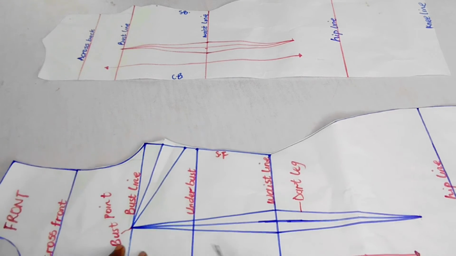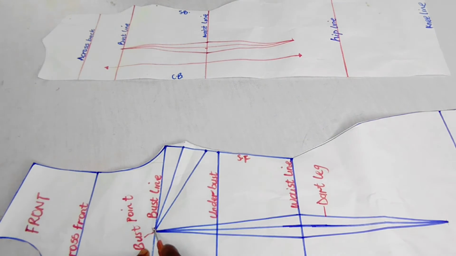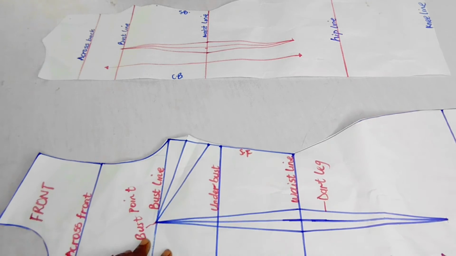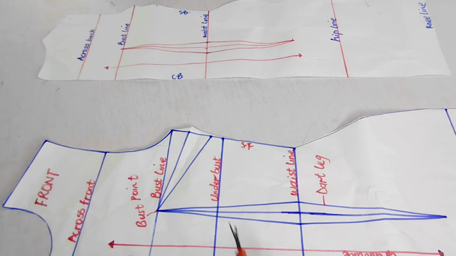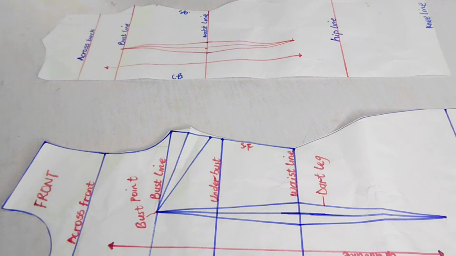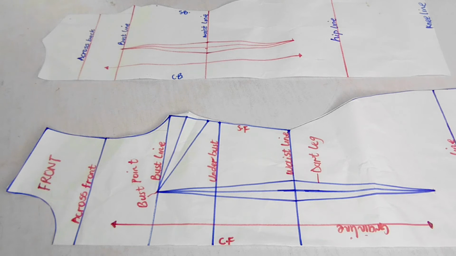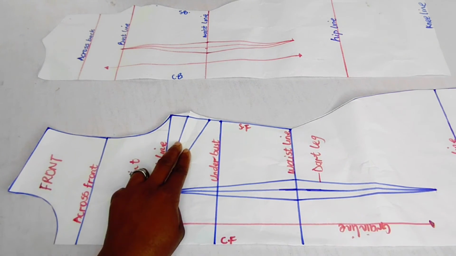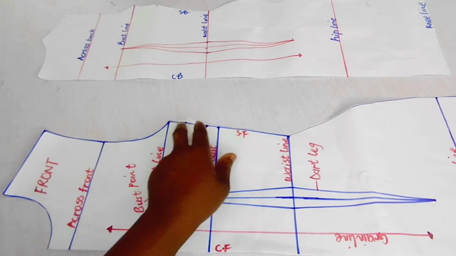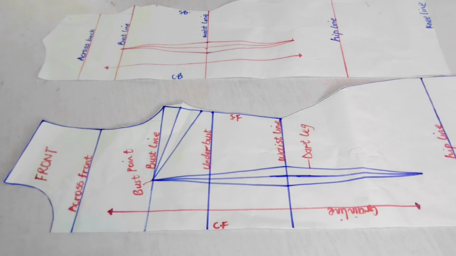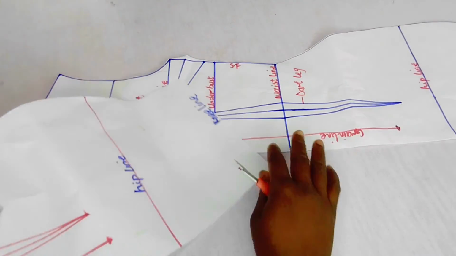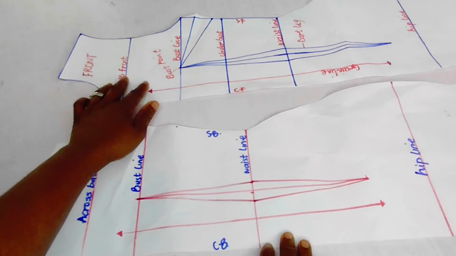This is the front. Now, this is the bust dart. The bust dart is used to take away the excess around the side length. The front of a female is usually bigger than the back because of the bust. So the bust dart helps to remove the excess around the side length so that the front and the back side length will match when sewing. And then this is the back. This is the back dress block.